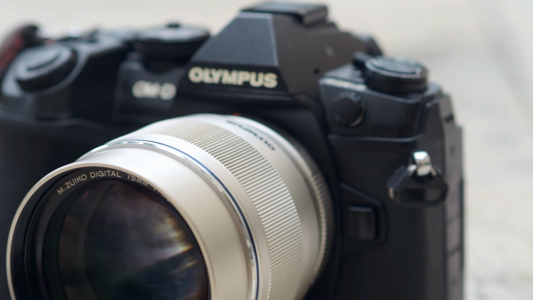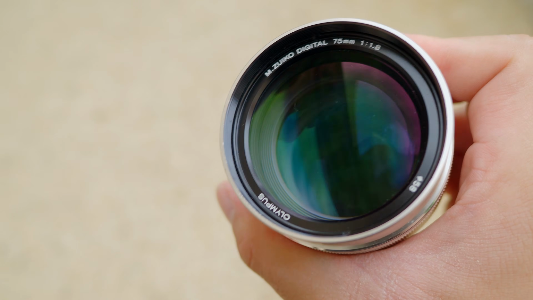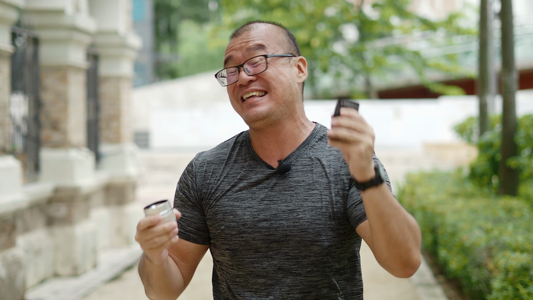I think the 75 f1.8 from Olympus is one of the best portrait lenses out there. It is incredibly sharp. The f1.8 aperture will render a really blurred background, and that bokeh, the creamy, buttery smooth bokeh, is just beautiful. It is something that the 60 f2.8 cannot do, or it is not as good as the 75 f1.8. I hope I've successfully cleared up any confusion between these two lenses, and I hope that this video will be able to help you to decide which one of these two lenses will fit your photography better.